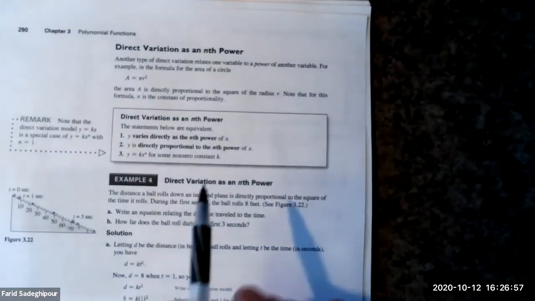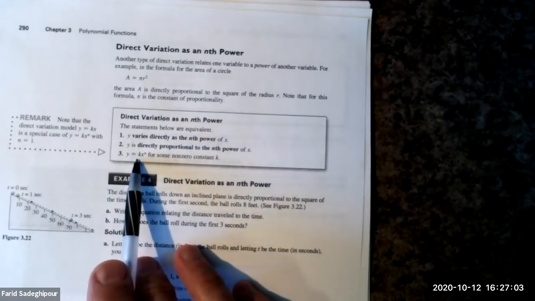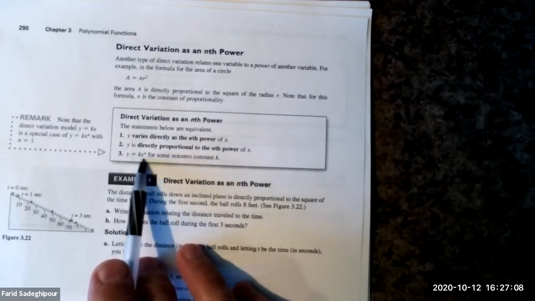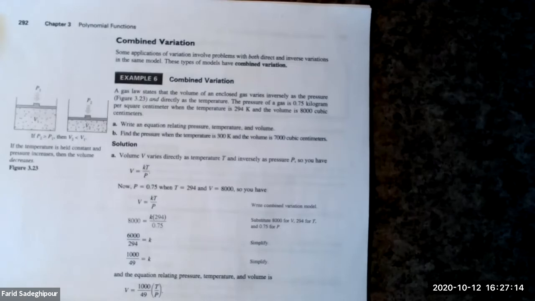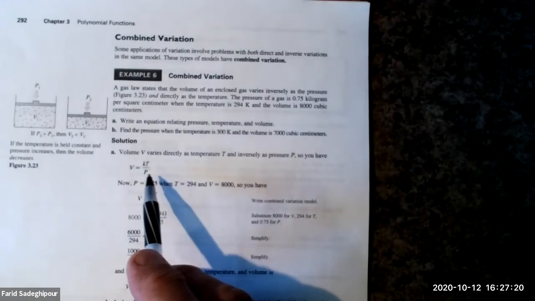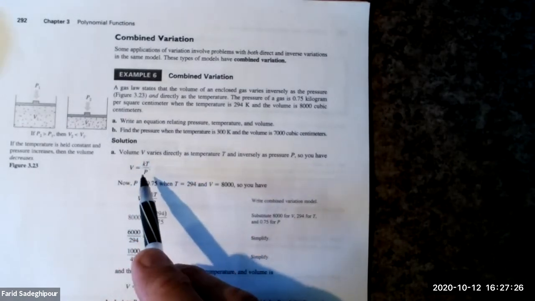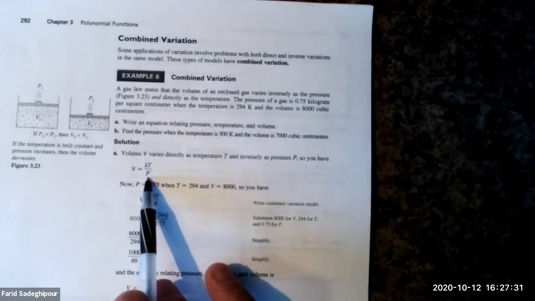You also have direct variation as nth power. So the variation could be kx to the power of n. And when we go through the example, then you understand this part better. All right. So I have some examples I just took from the textbook. Anytime you write a formula, you always have a constant, k. Now, in order to find the k, we give you some values, like in this example for t, p, and v. You take all these numbers and plug in to find your k. When you find your k, you put it back into the equation to find the formula.